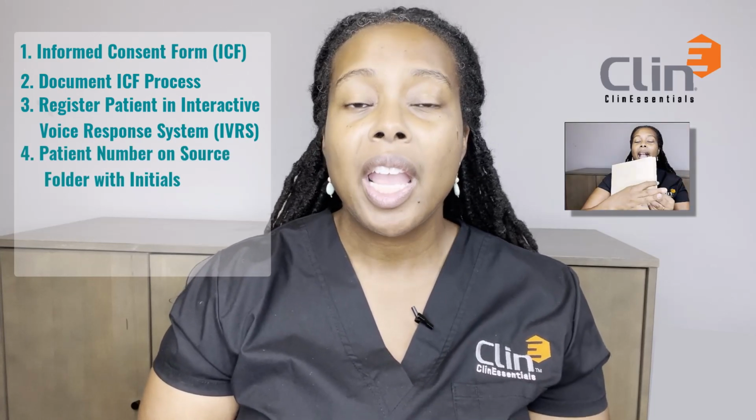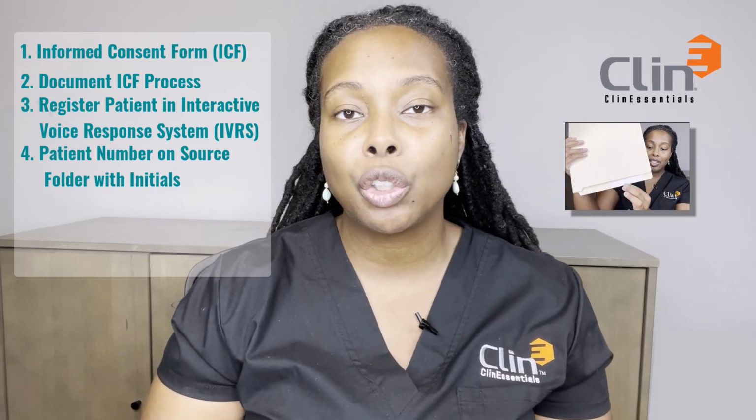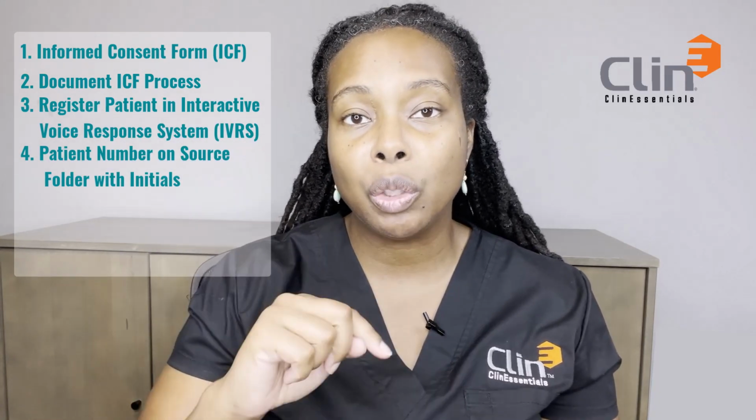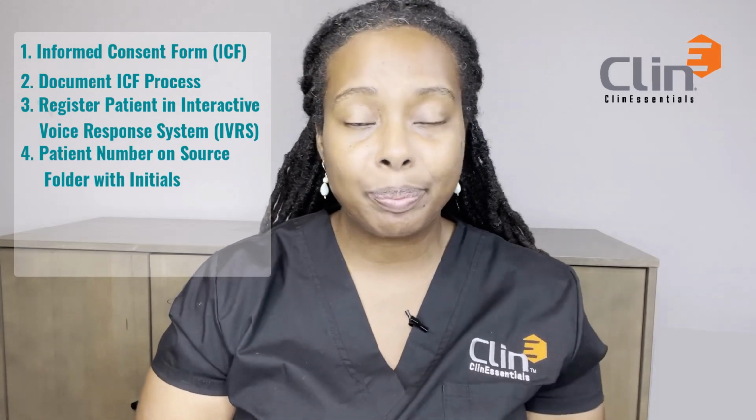Then you want to go ahead and register that patient in the IVRS system so they can get a patient number. From there, you will put their patient number on their source folder with their initials. If they don't have a middle initial, you would use a dash, so let's think of A-dash-C. Or if they have a middle initial, you would do ABC, and that would be for their name.